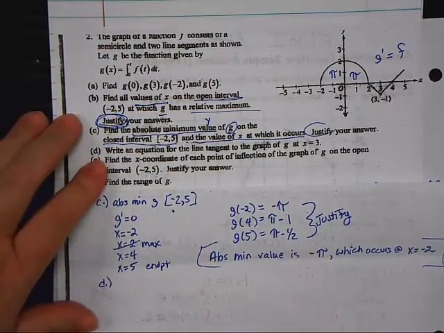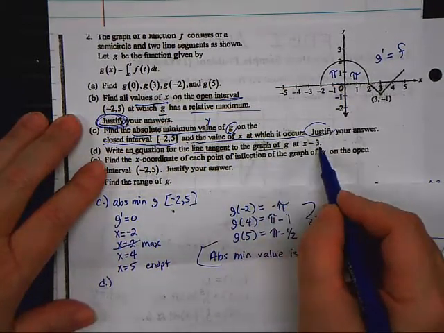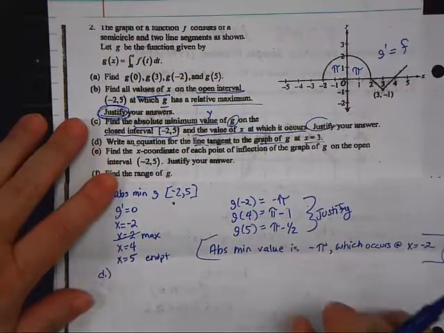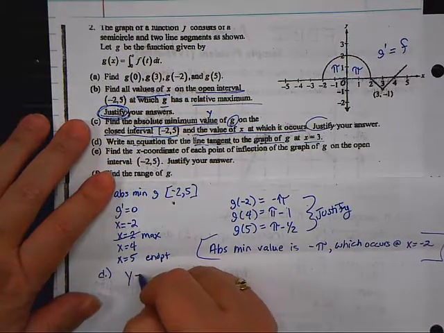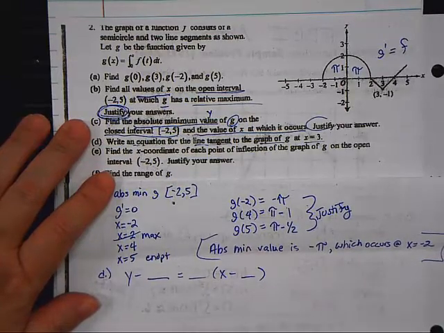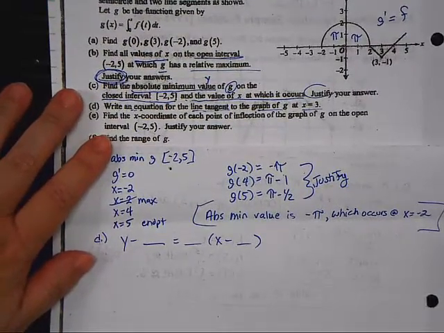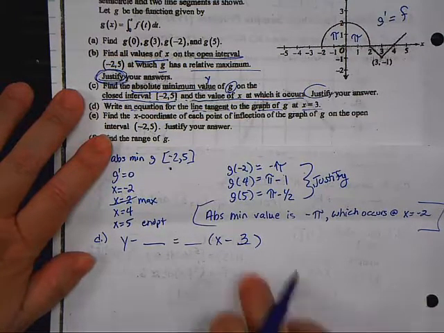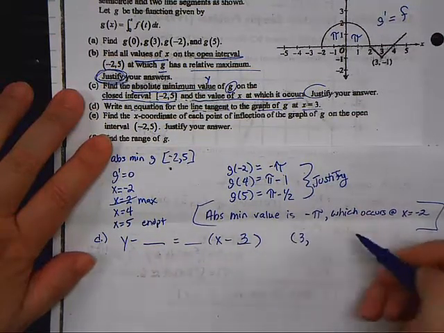Write an equation for a tangent line. Ooh, we haven't done anything like that in a while. To the graph of G at x equals 3. All right? So, what should our answer look like? Y minus something equals something, parentheses, x minus something. Okay? I'm going to fill in everything that I need. I already know one of those 3 blanks. Which one do I know? X is 3. Okay. Now, what goes here? What is the y value that goes with 3?